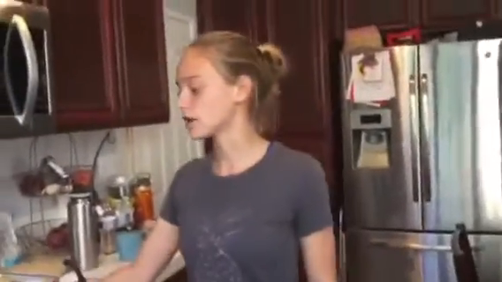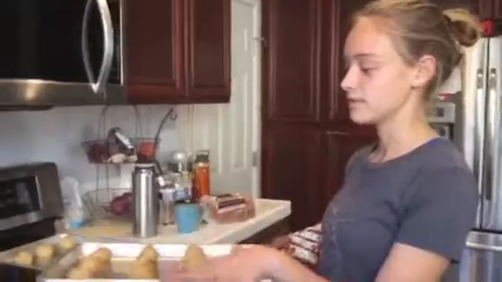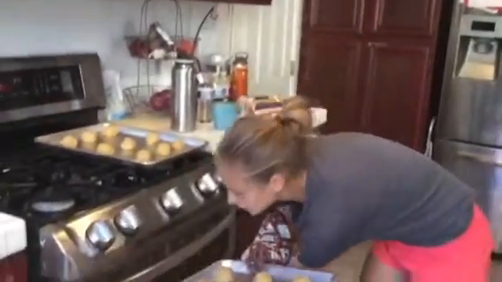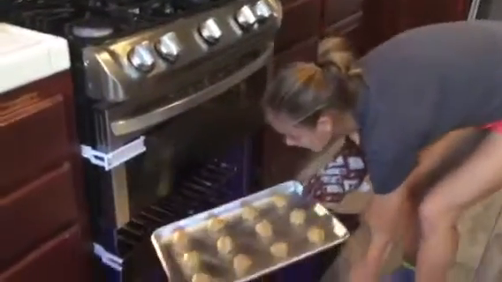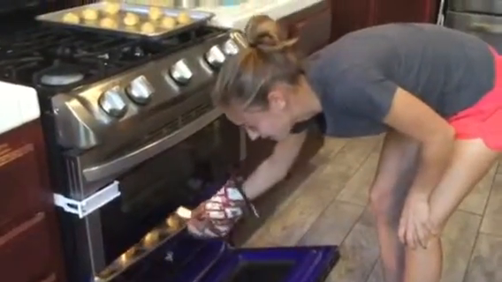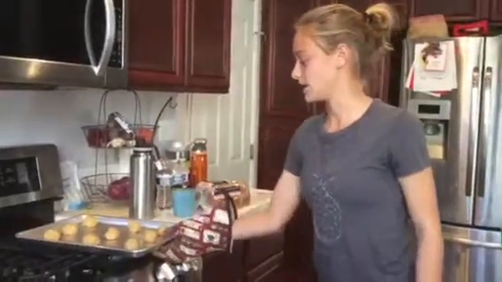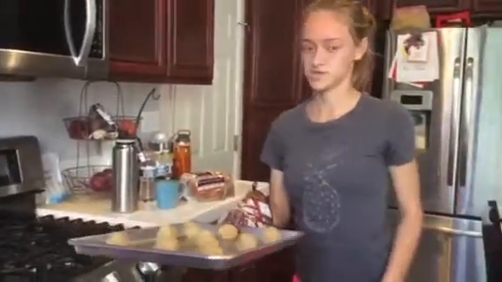Hi, I made white chocolate chip cookies. I am putting them in now. I've already mixed them and made them into little balls. They're going to be at 375 degrees Fahrenheit, and they will be in there for about 12 to 13 minutes, and I will show you the results after.